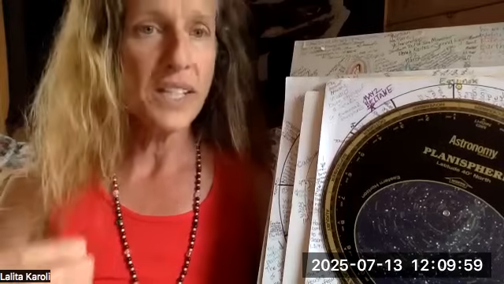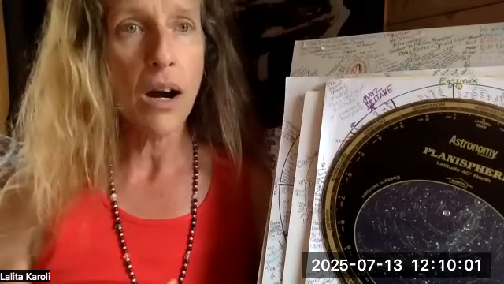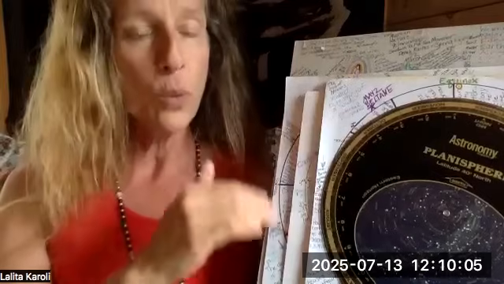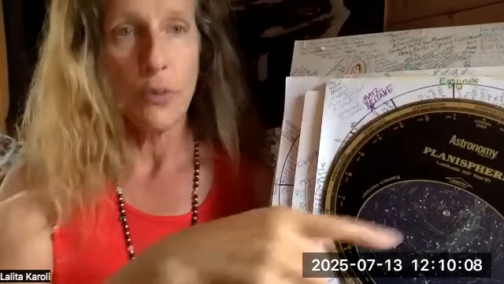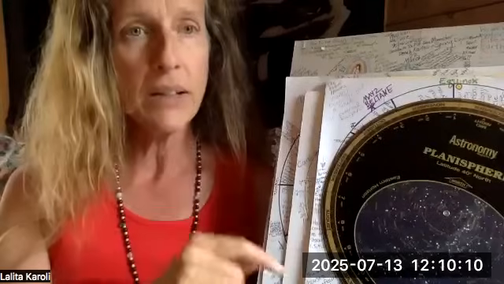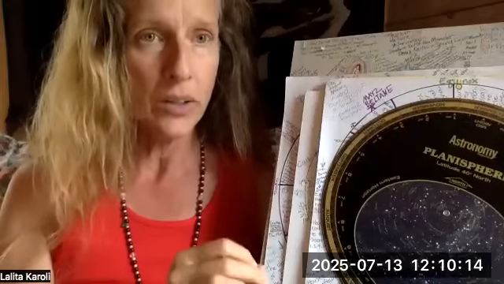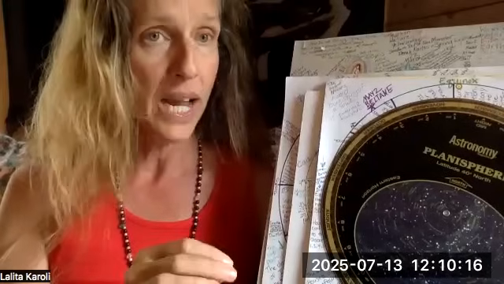So last week we did the 12 apostles, which are the different seasonal depictions throughout the wheel of the year, 360 degrees in the wheel. And each of the signs has to be exactly 30 degrees to get the geometries correct.